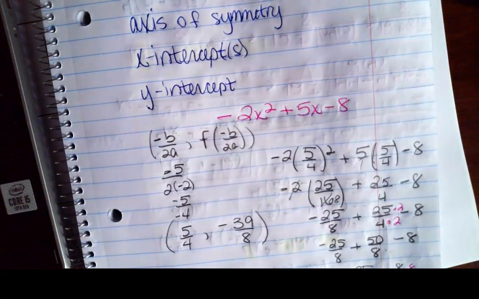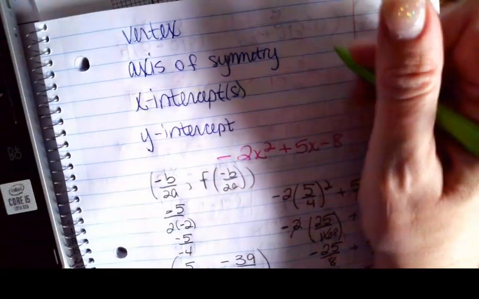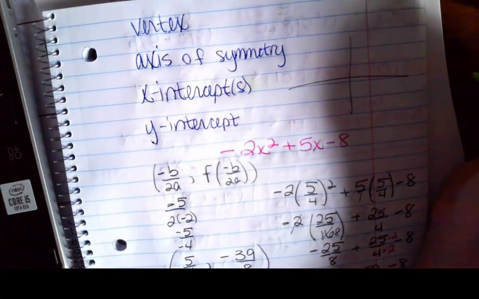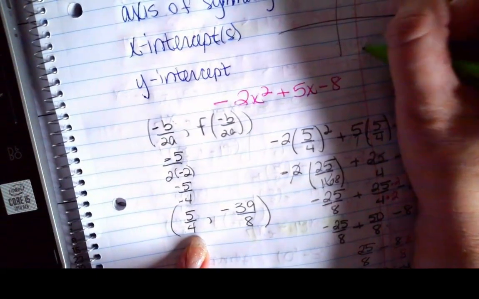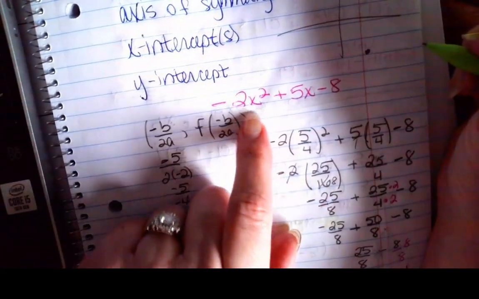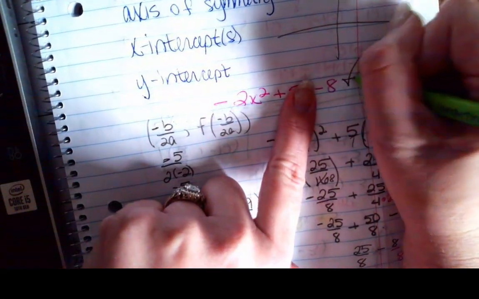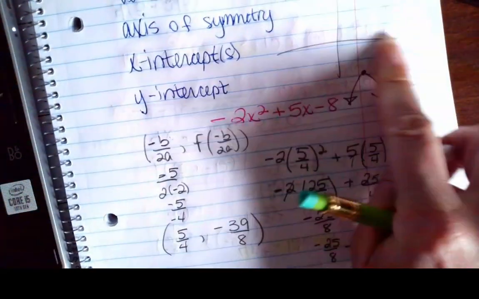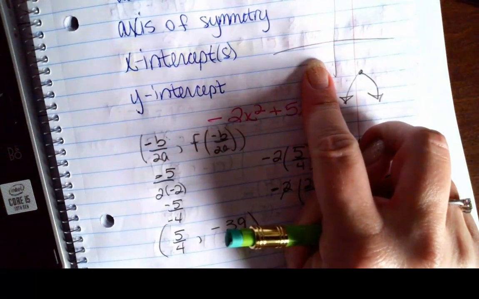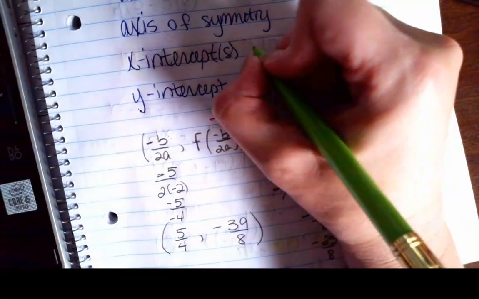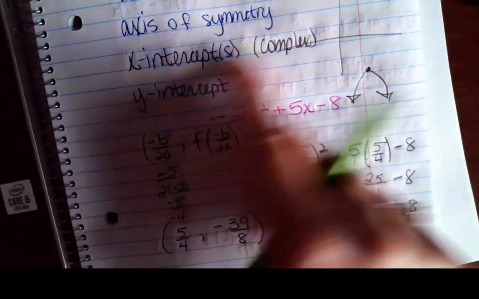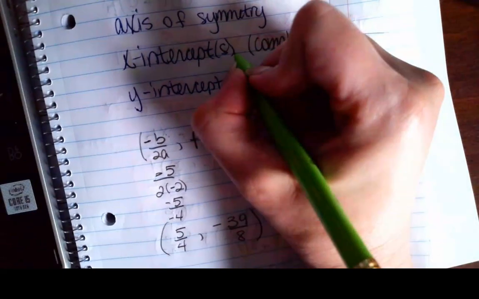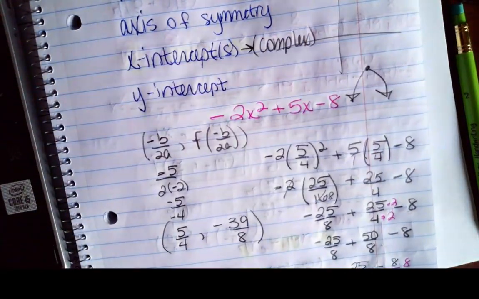Okay, so let's look at this because it's going to be nifty. Are you ready? If I plot this, my vertex is at 5/4, and then I drop down to negative 39/8. What do we know? We know that it opens downwards. You will not ever intercept the x-axis. So your x-intercepts are complex numbers. You're going to have imaginary solutions for your x-intercepts, okay? And I don't need to know what they are because x-intercepts that are imaginary don't exist.